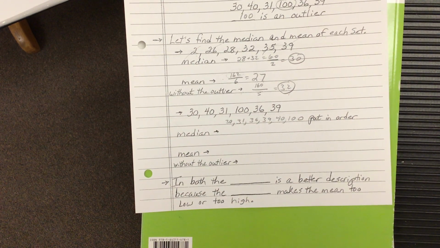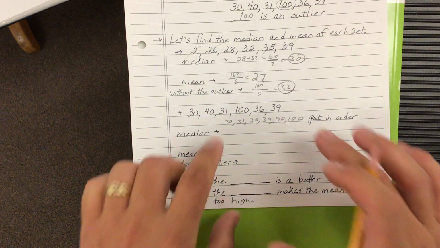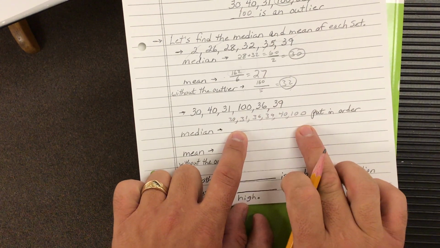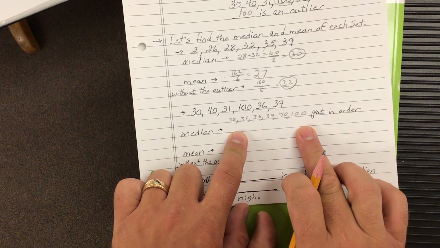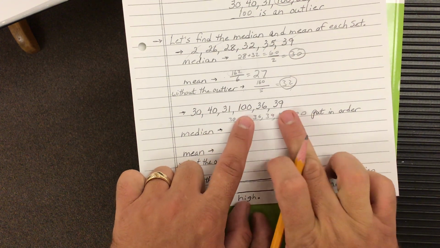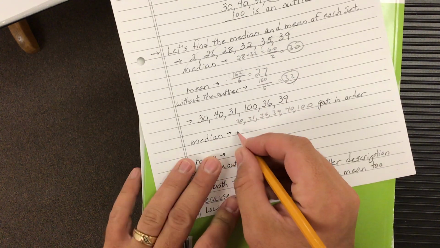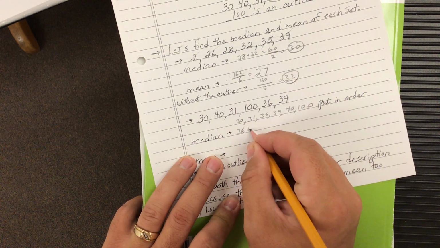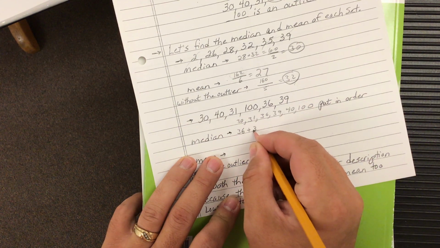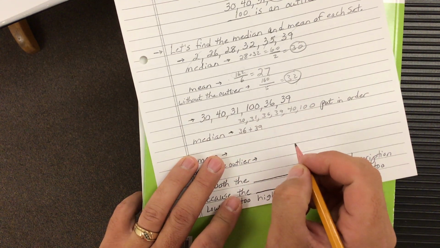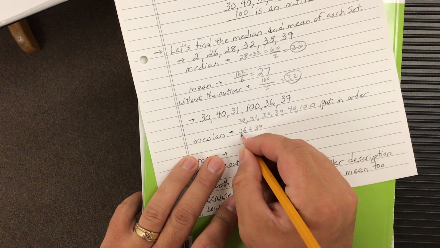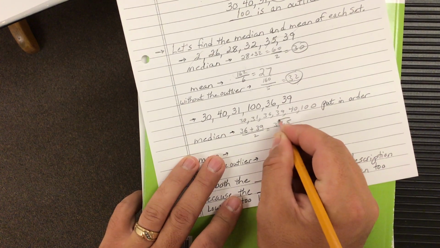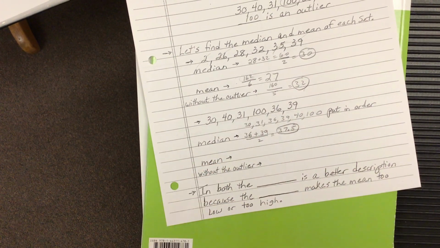It's between what two numbers? You got to put them in order, though, when you look at the median. It's between 36 and 39. Do you know what's between 36 and 39? 37 and 38. I only need one number, though. If you can't see it, you got to add them up and divide by 2, which is, yes, 37 and a half. 75 divided by 2.